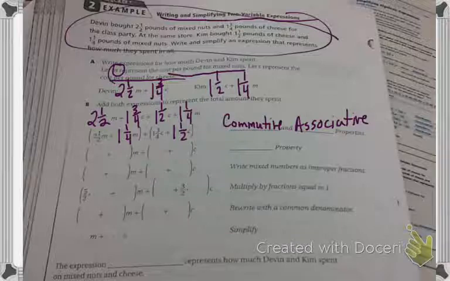And then now, because they both have an M here, because that has an M and an M, I can take that out because of distributive property. So I have 2.5 and 1 1/4, and I do the same thing with the cheese.